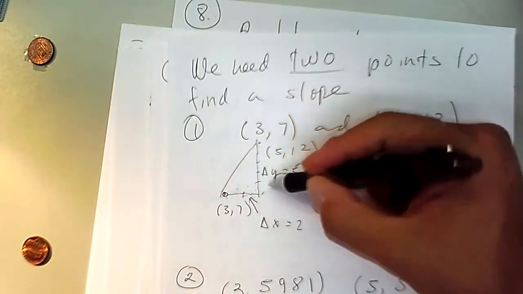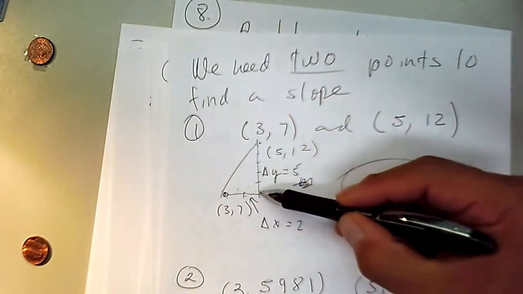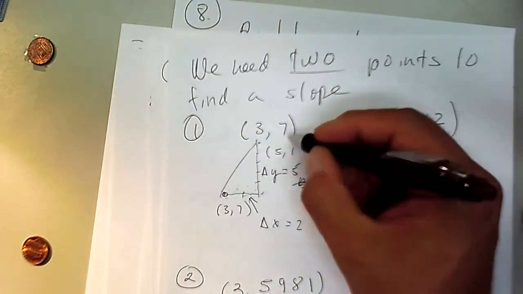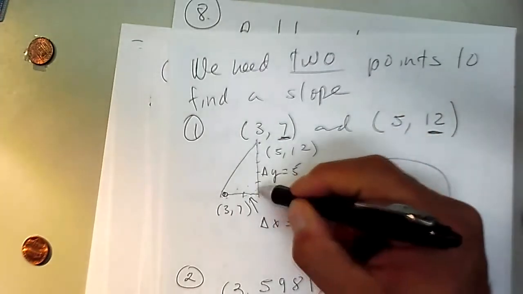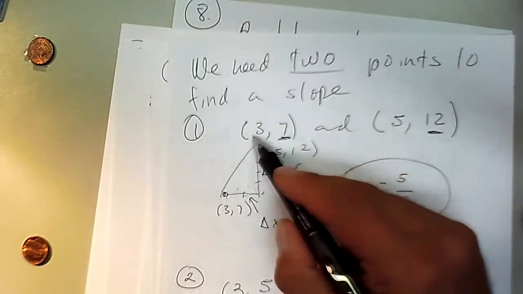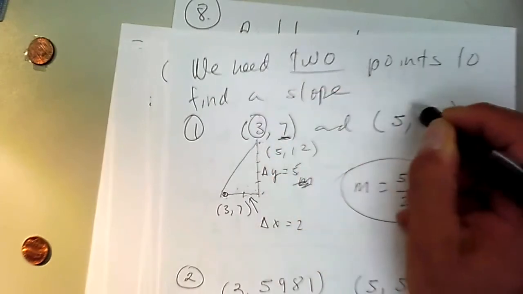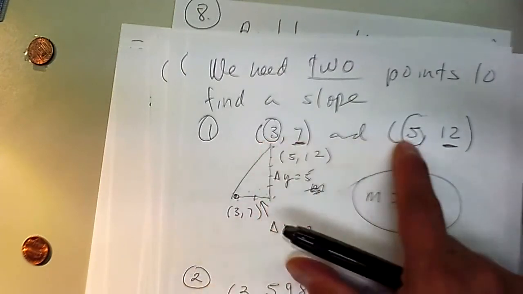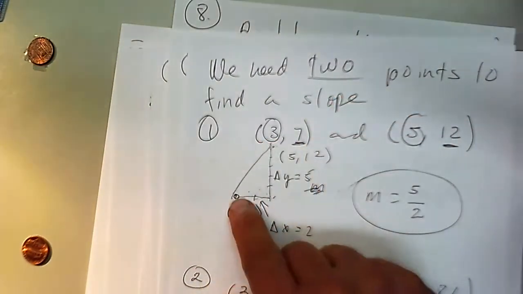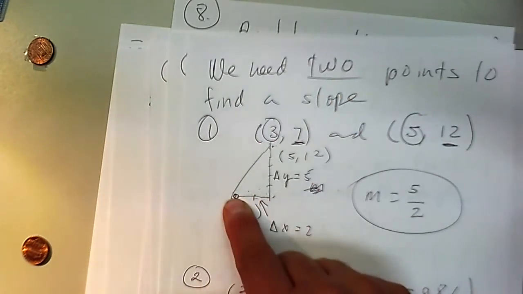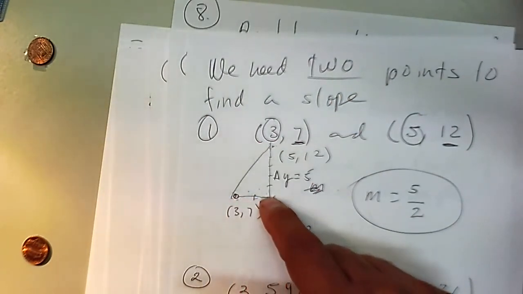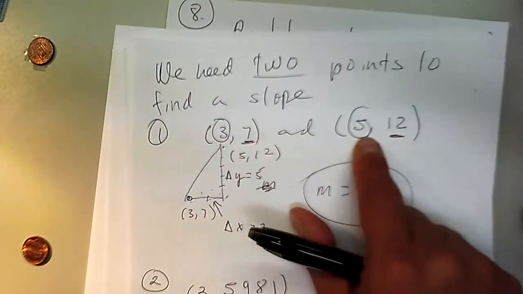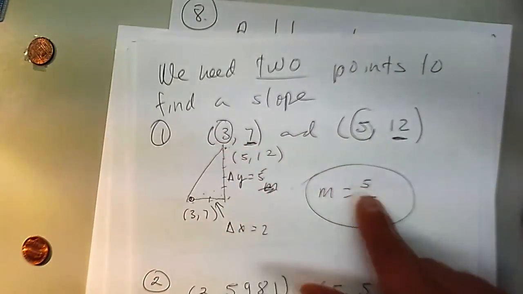And I can tell, okay, from 7 to 12, which are the outputs, I get 5. And then when you look at the inputs, going forward, we get 2, from 3 to 5. So I'm using a little bit of common sense. If you start out at 3, how far is 5? Well, it's 2 units. As opposed to using the formula, I could have just said, oh, 12 minus 7 is 5, 5 minus 3 is 2. There's the answer, 5 over 2.